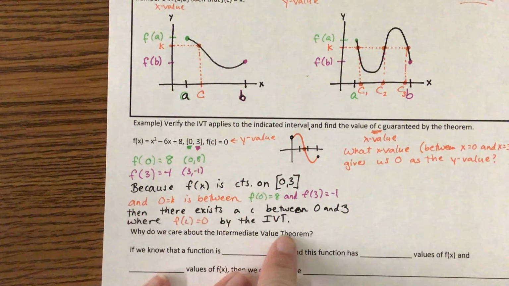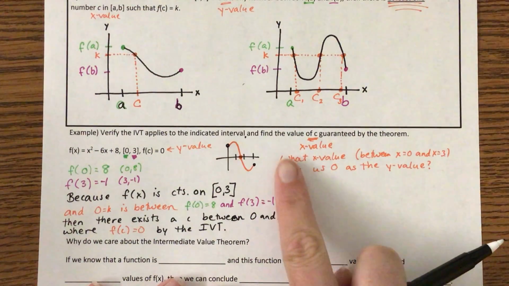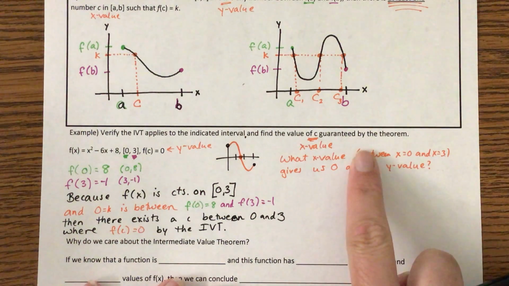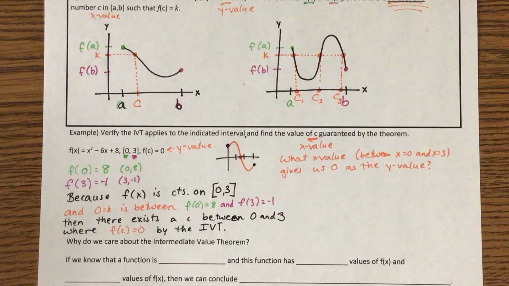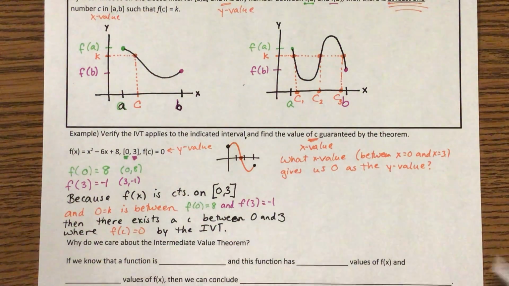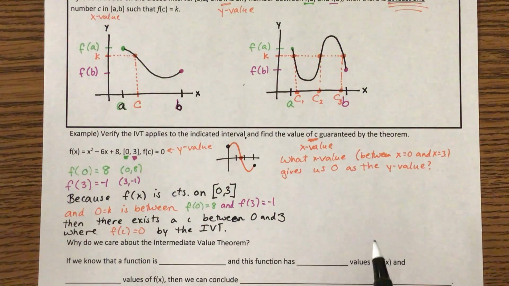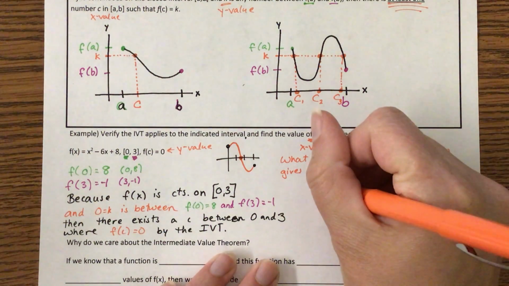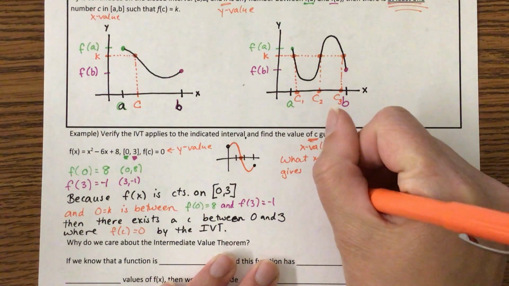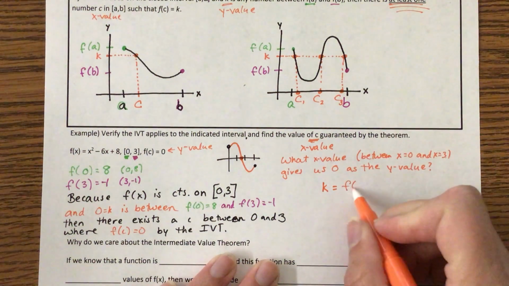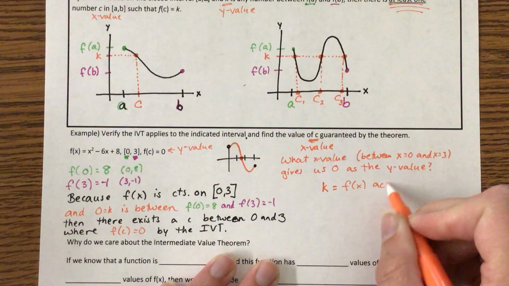Okay, that's the sentence. The second half of this is find the value of c that the theorem guarantees. So there's got to be a point. There's got to be an x value in between 0 and 3 to get a y value of 0. So what we're going to do is say the y value, so it's going to be like k equals, and then you put f of x, like your actual function.